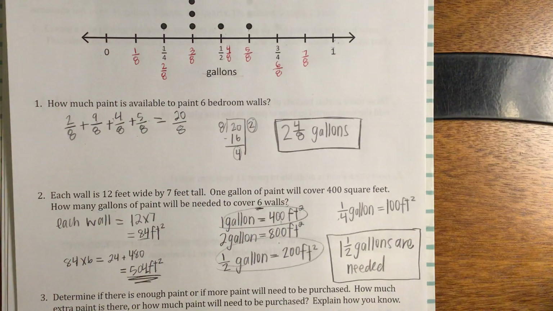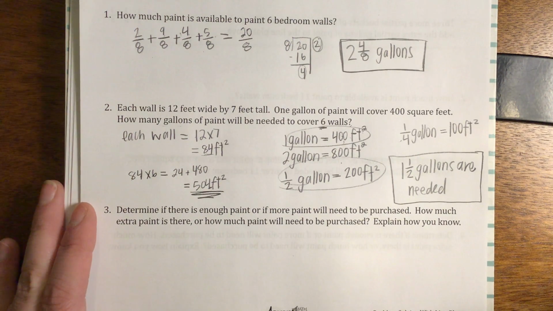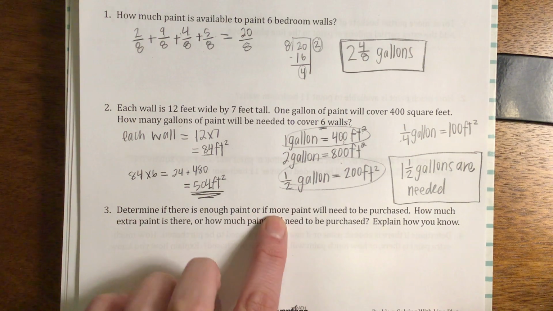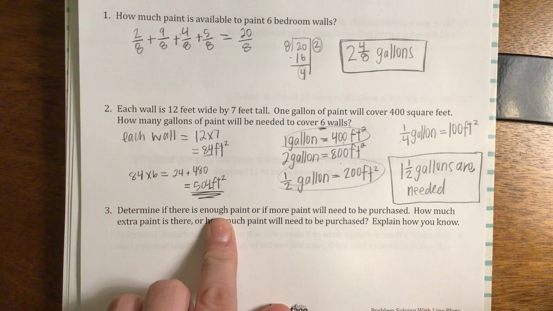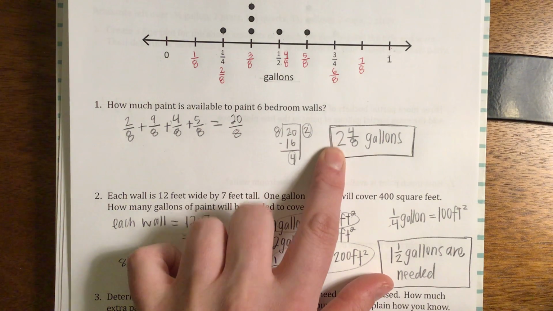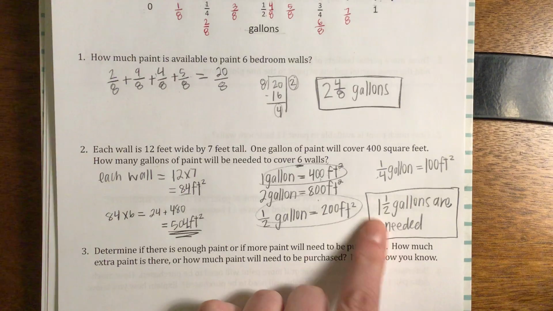Okay, and then let's look at number 3. Determine if there is enough paint or if more paint will need to be purchased. Well, up at the top, it said that we had 2 4/8 paint available, and we needed 1 1/2.